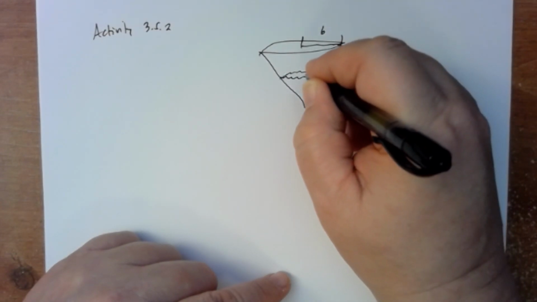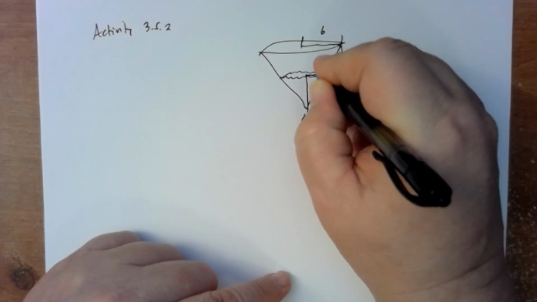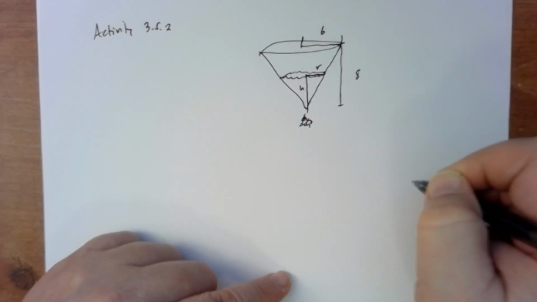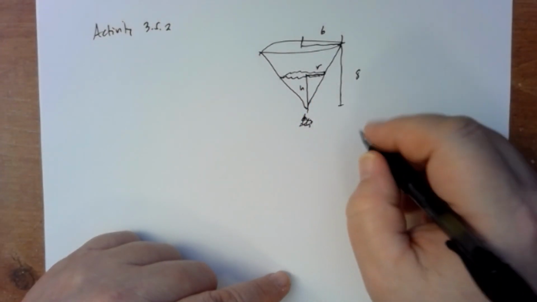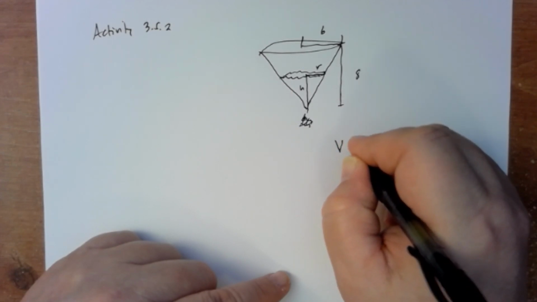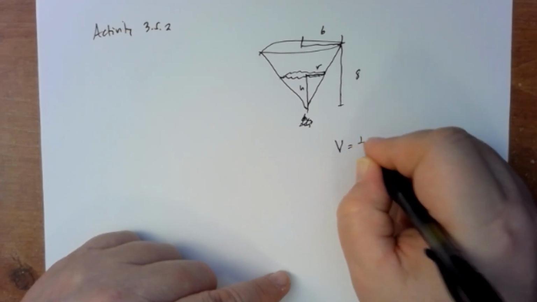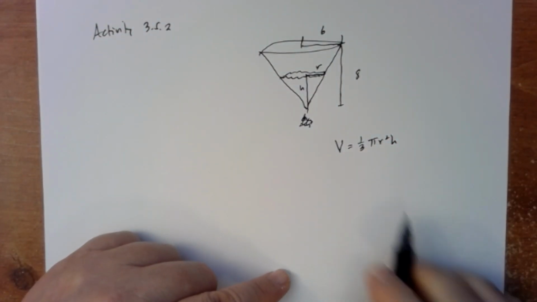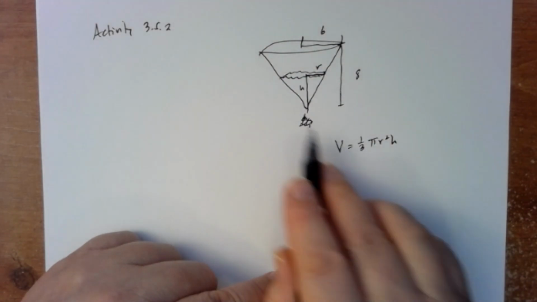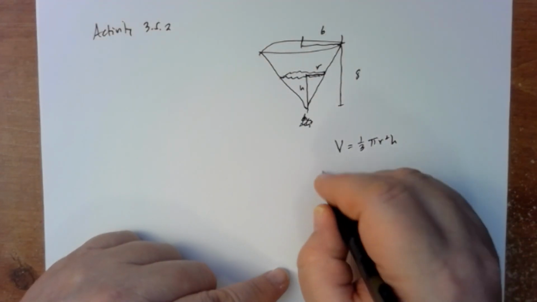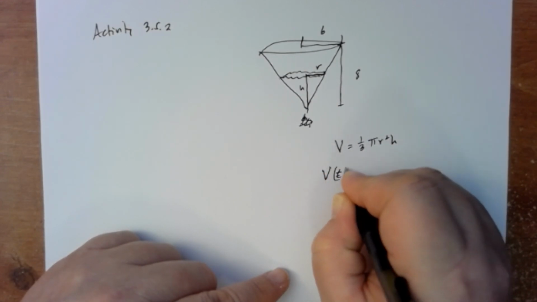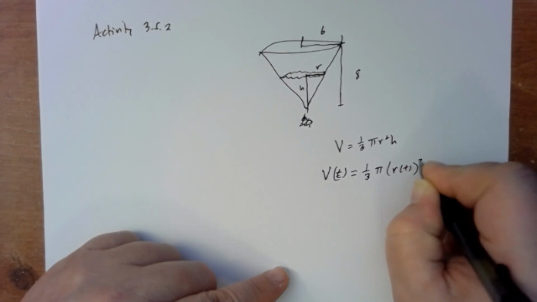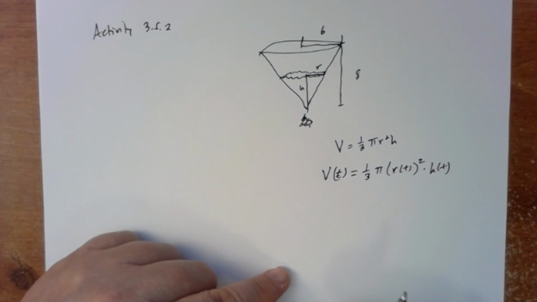Okay, and so let's go ahead and draw a couple of things in here. We'll take r to be the radius of the water, and h to be the height of the water at time t. Good. And so now the volume of a cone is 1/3 pi r squared h. Okay. And so in this case, we're treating everything here as a function of time. So volume of time is equal to 1/3 pi times the radius of time squared times h of time.